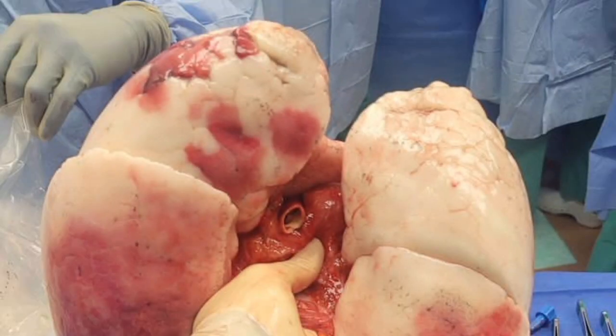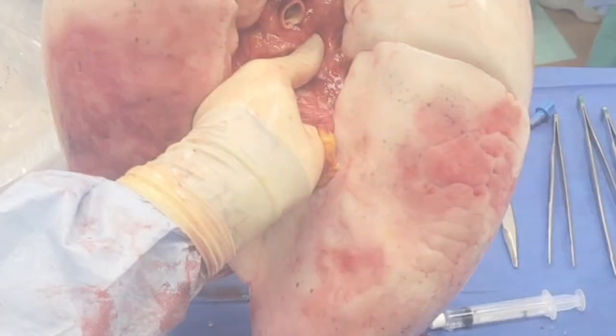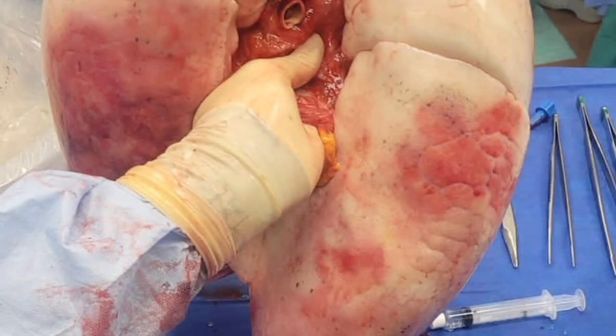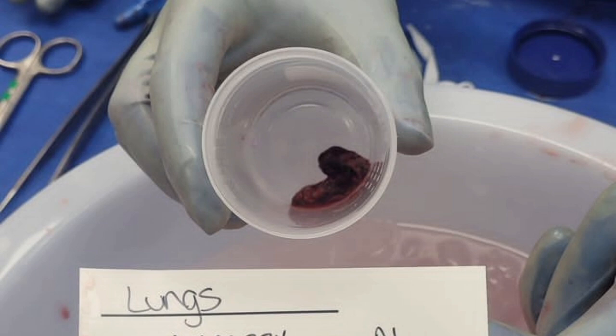Another issue to take into consideration is the abnormal origin of the bronchus, for example, from an aberrant tracheobronchial tree.